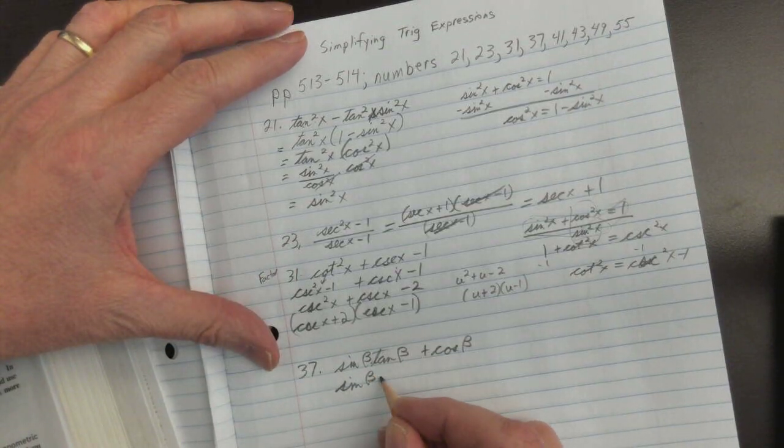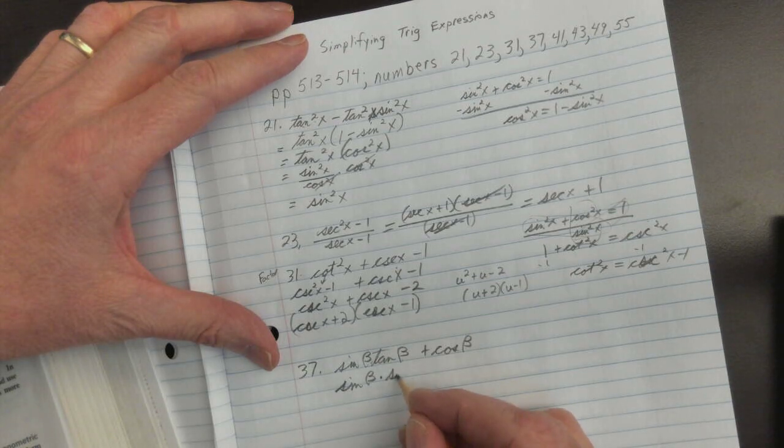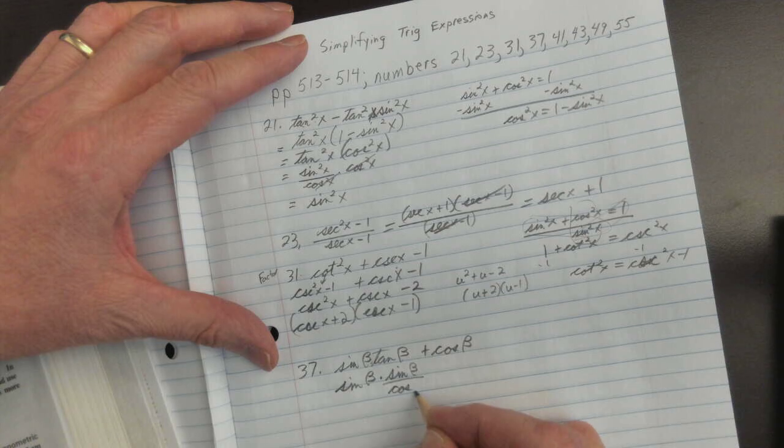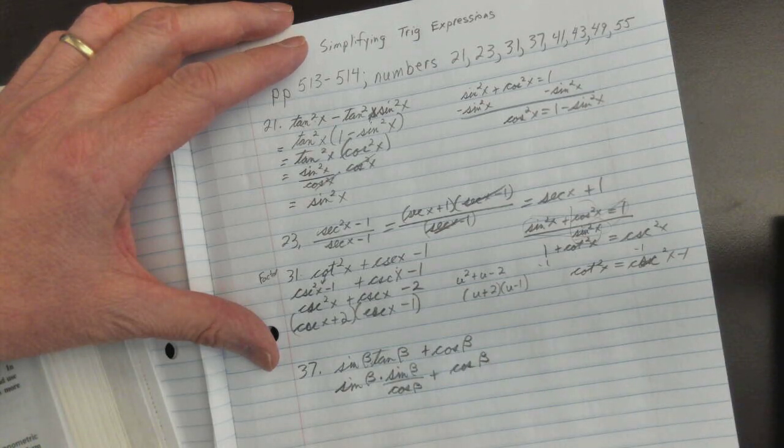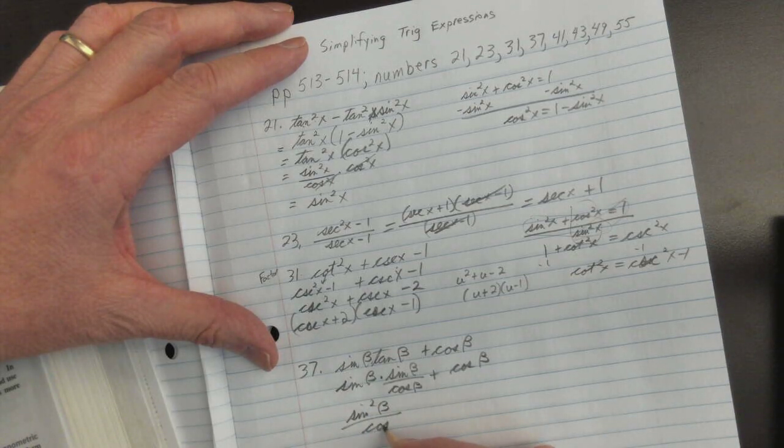So sine beta times sine beta over cosine beta plus cosine beta is sine squared beta over cosine beta plus cosine beta.